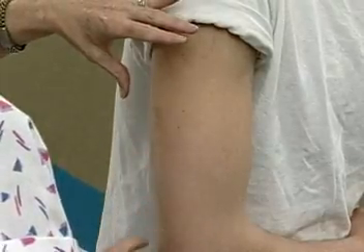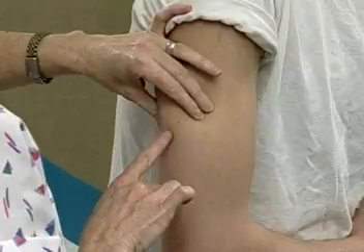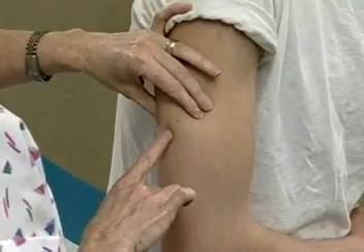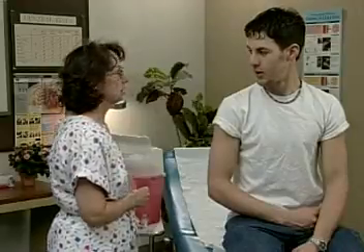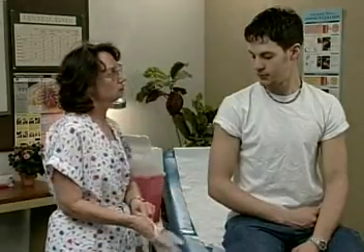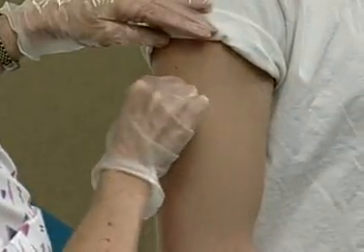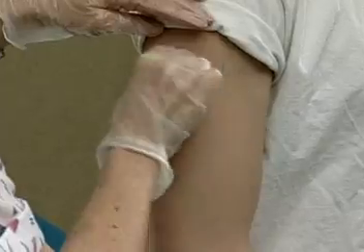Locate the landmarks, the posterior aspect of the upper arm, and choose the injection site. Explain the procedure to the patient. Todd, I'm going to give you your allergy shot today. Dr. Maxter's ordered just a little bit stronger dose, so we'll see how that goes. Clean the site with an alcohol pad using a circular motion moving outward. Allow the alcohol to dry.